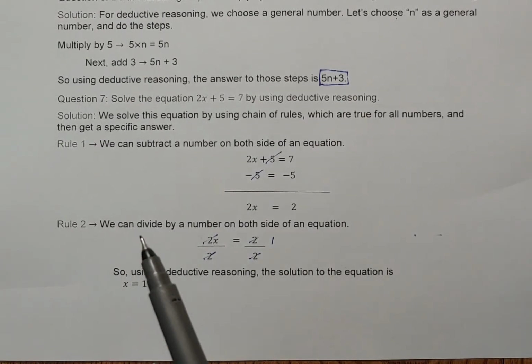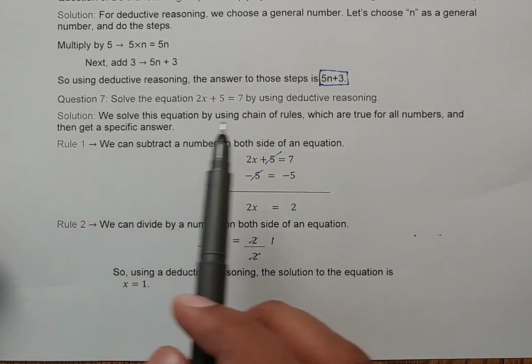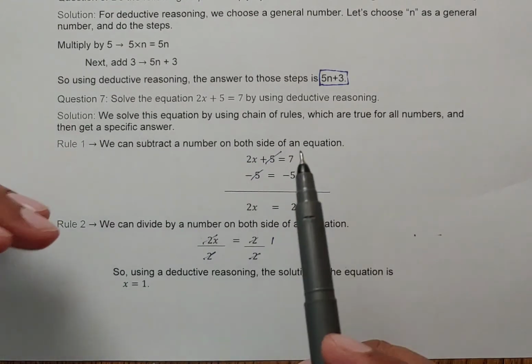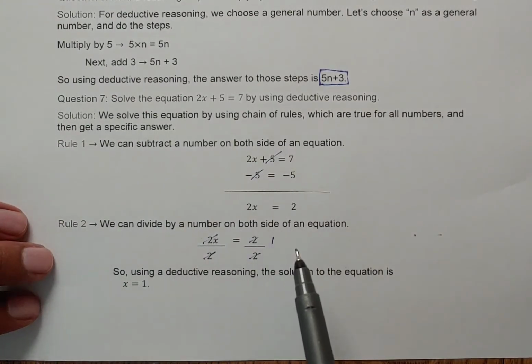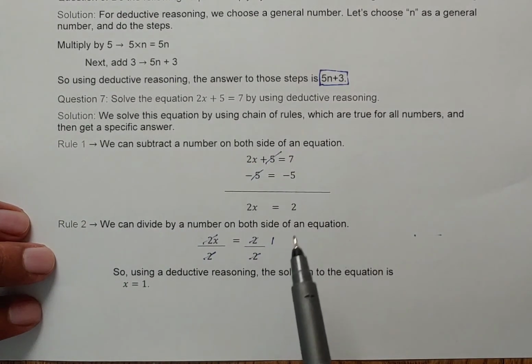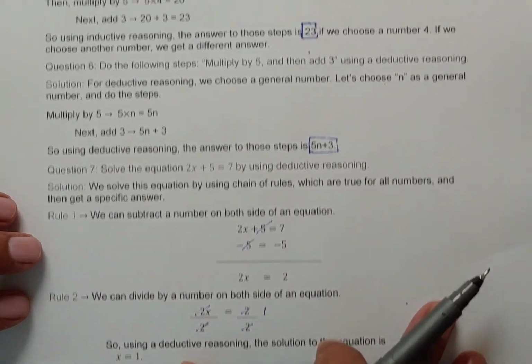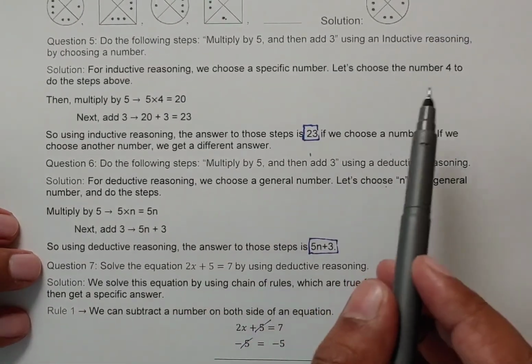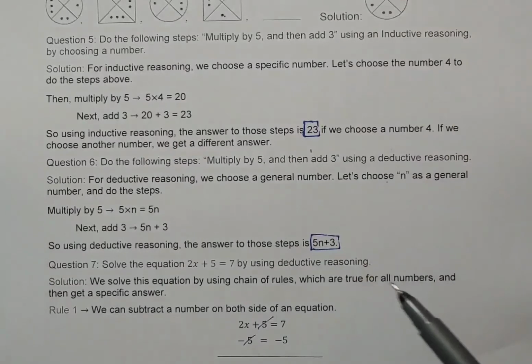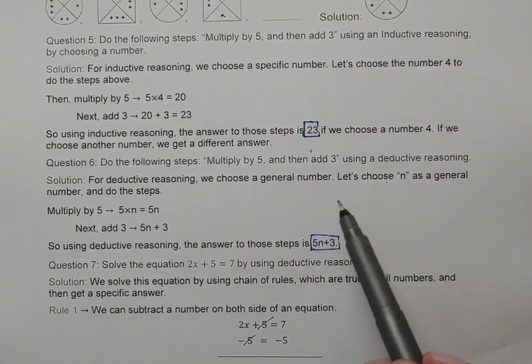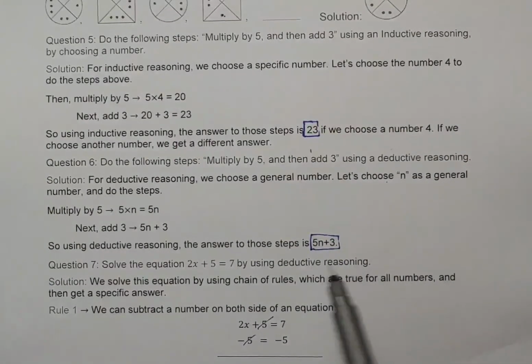In deductive reasoning, we use rules and then we solve the problem step by step. In inductive reasoning we use specific numbers. In deductive reasoning we use a general number n. So this is the main difference between inductive and deductive reasoning. Okay, I'll see you in the next video.